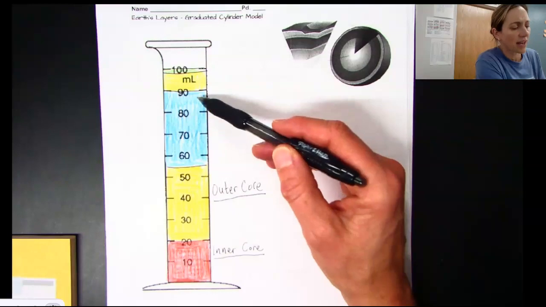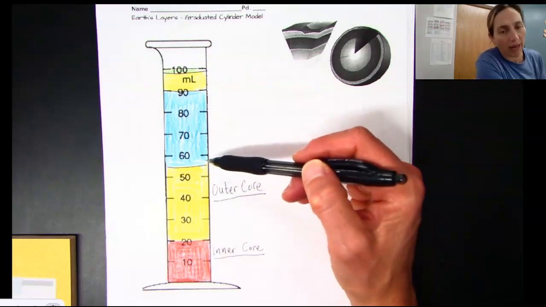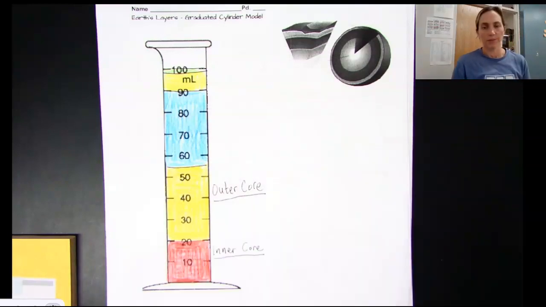Okay, now this next layer is part of the mantle, and the mantle has a part that's like rock solid, and that's the blue part of the mantle. And then there's the top part of the mantle that's like silly putty.